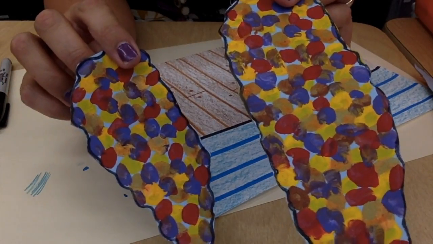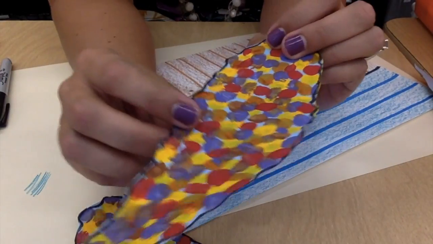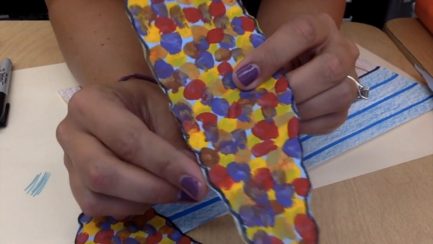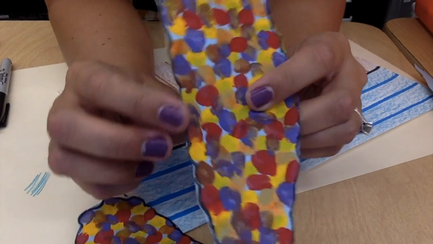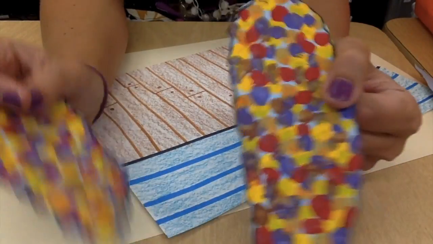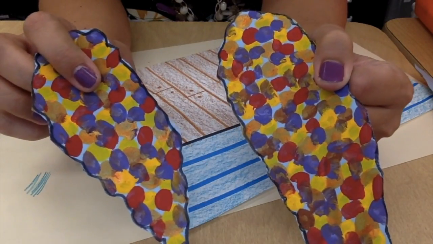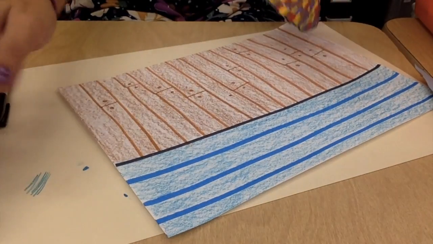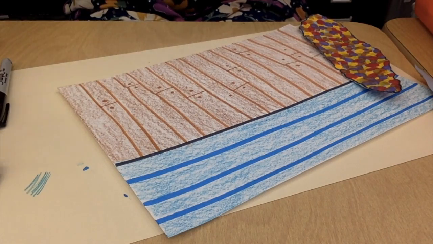Okay, so these are cut out, and if you'll notice, they're not cut out 100% perfectly. You can still see a little bit of the edge, and that's fine. They are cut out. Now, if you have two corns, you can glue both of them in, or you can just glue one. It's your choice. You can take one home with you today if you only glue one.